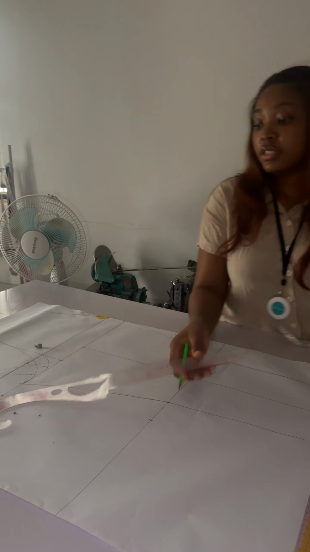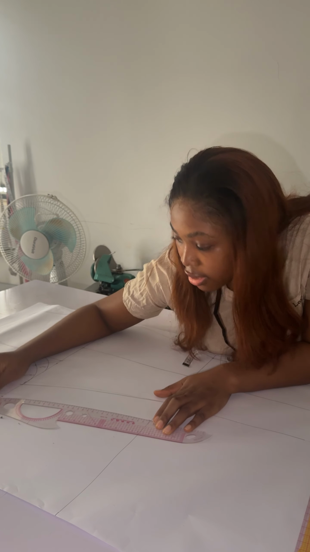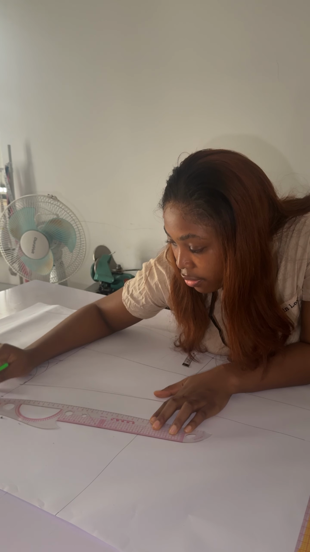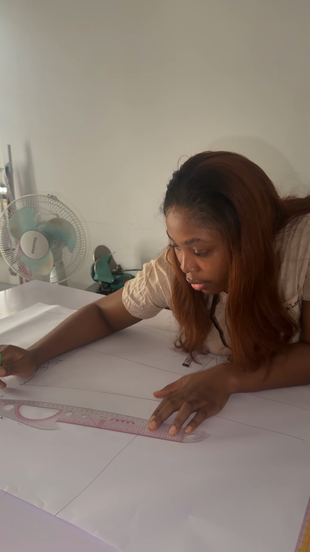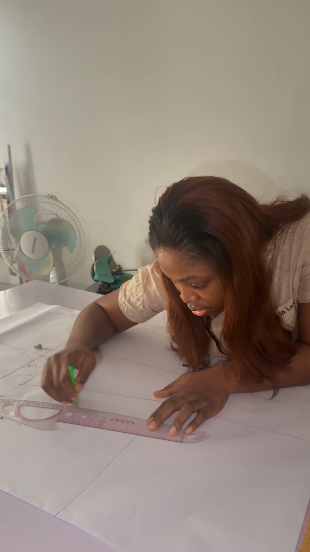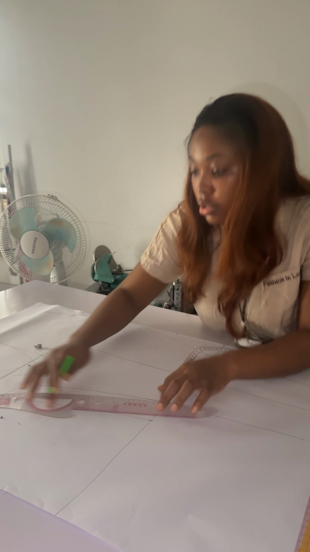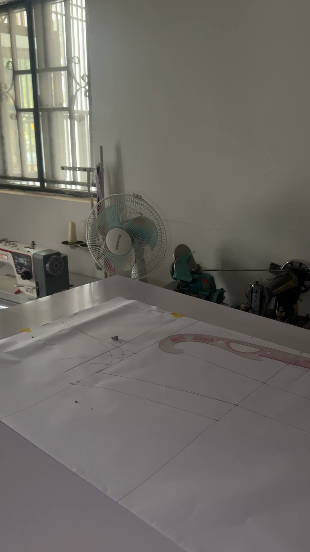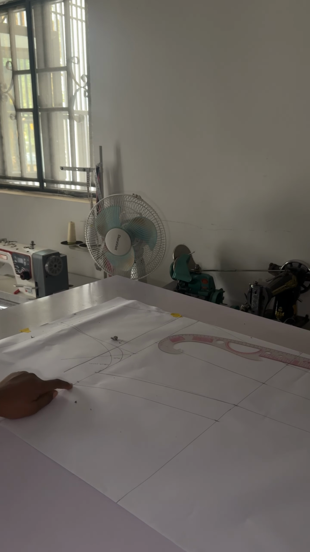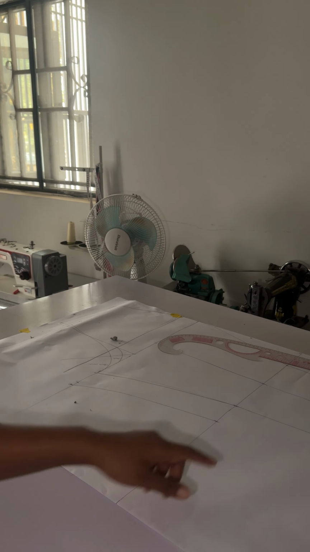Then we'll connect this. So did you see? Connected, it came out 2.5 from the new line. Then we connected it back to our 2.5 where we came out for the back and used our curve ruler for it.